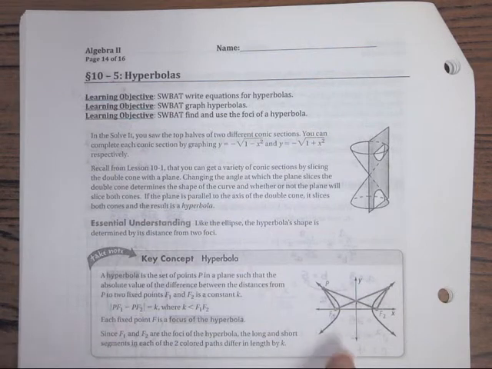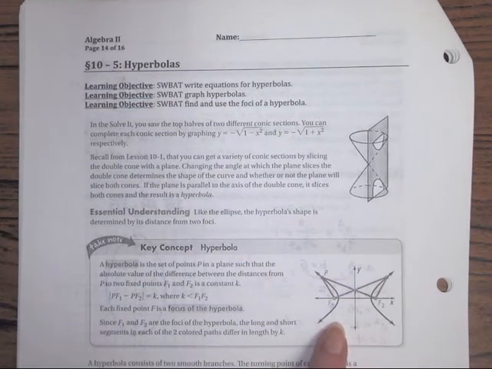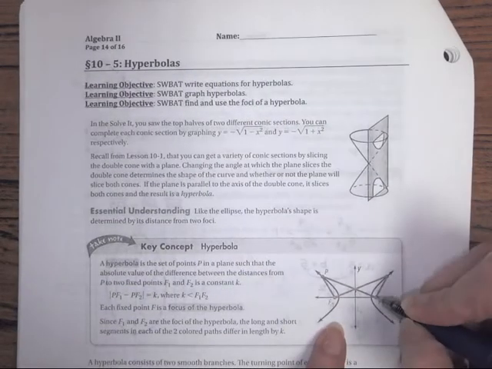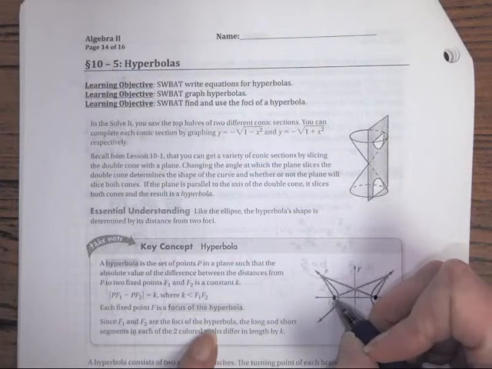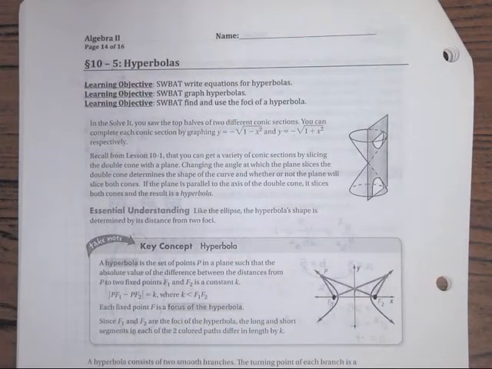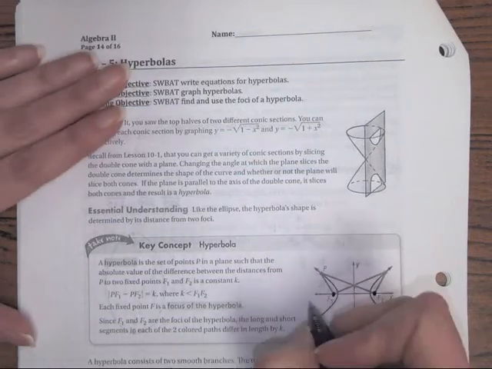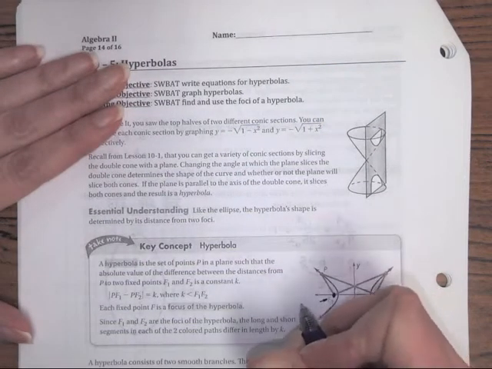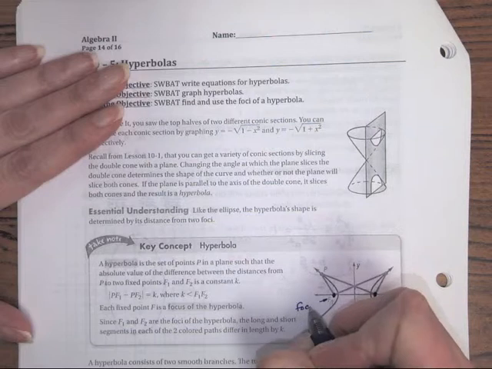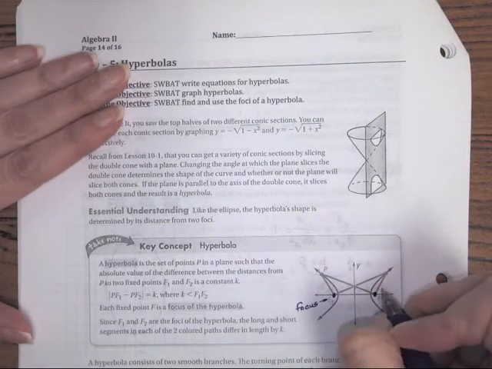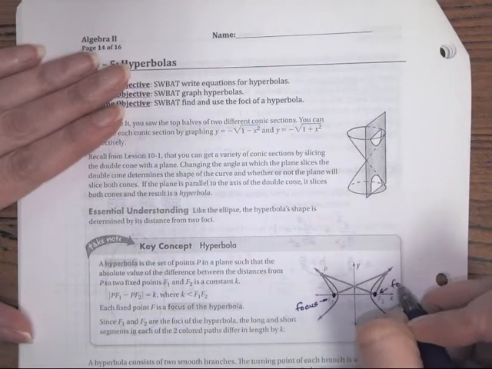If we take a look at the graph that we have in the box, right here and right here, those are the foci, all right? So let's put a little arrow here. This is a focus. Put a little arrow to this guy here. This is a focus.